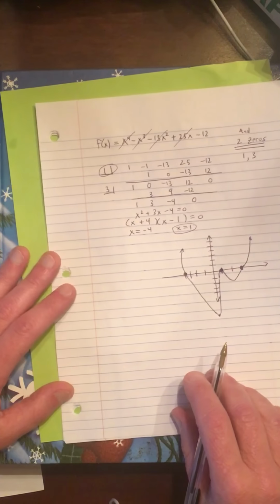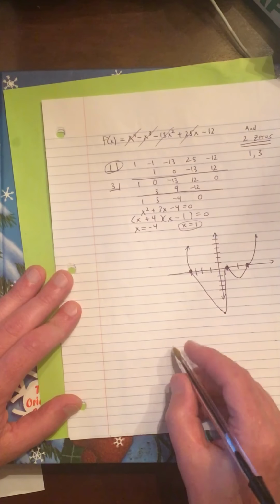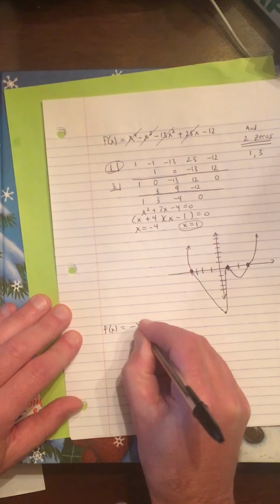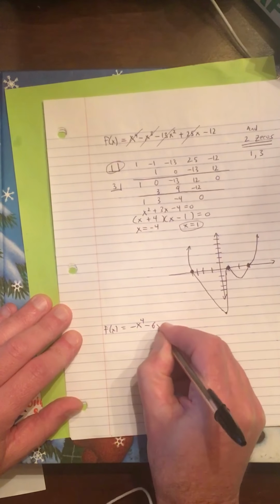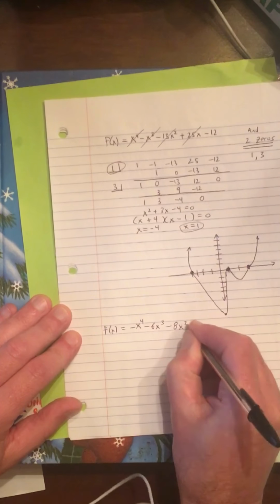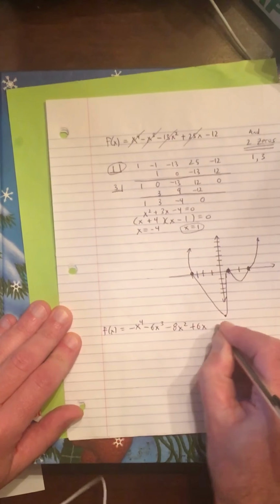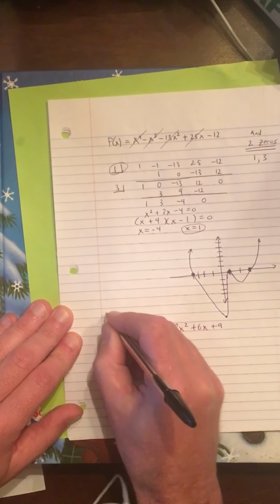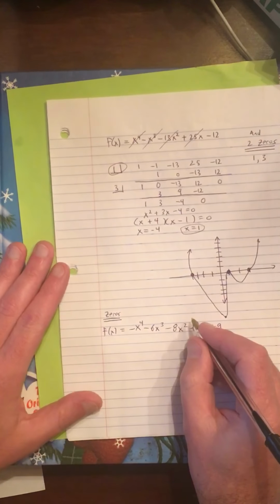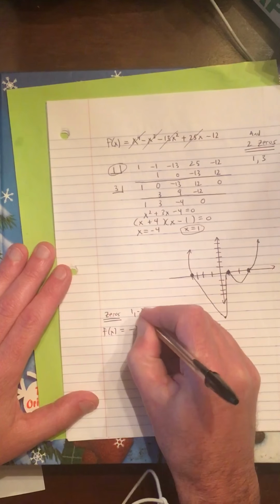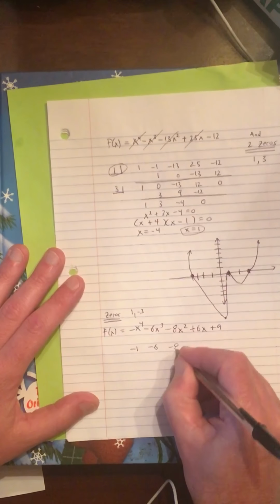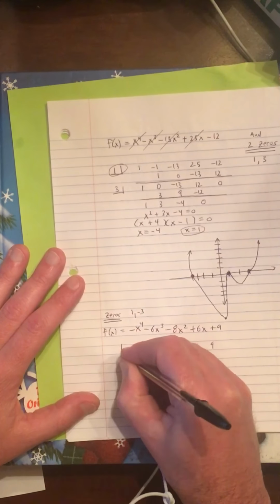Let's do one other quick graph. I might be pressing my luck here, but f of x equals negative x to the 4th minus 6x to the 3rd minus 8x squared plus 6x plus 9. And it says zeros are 1 and negative 3. So we say negative 1, negative 6, negative 8, 6, and 9, and we do a little synthetic division.